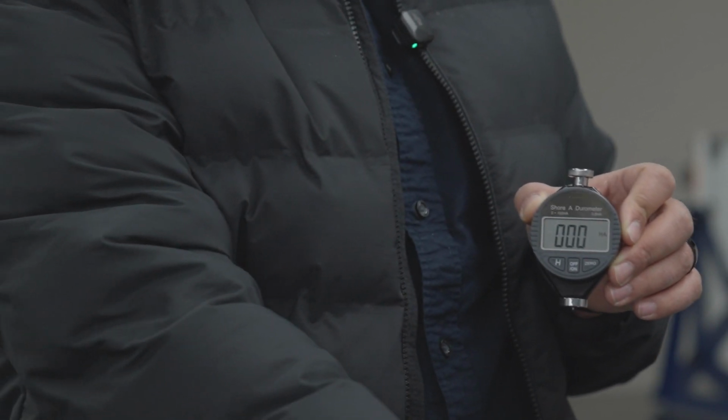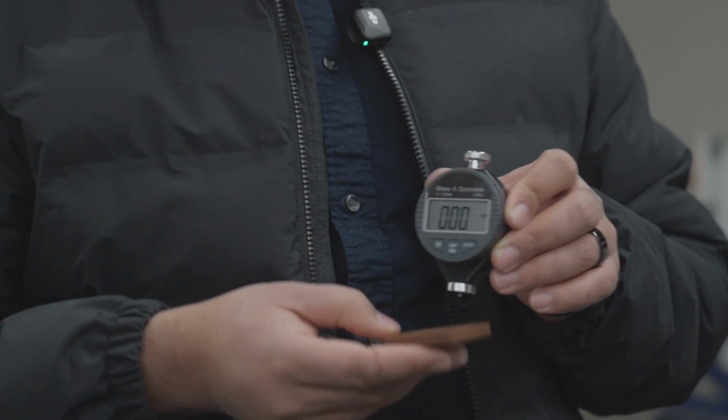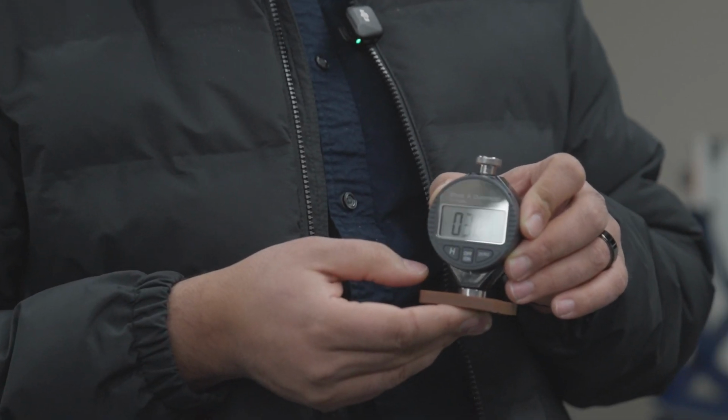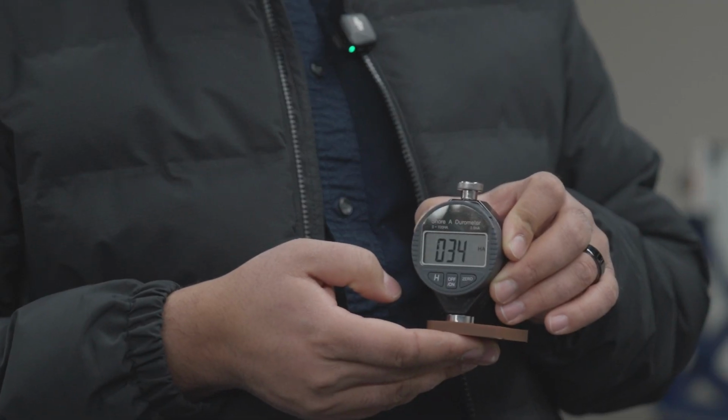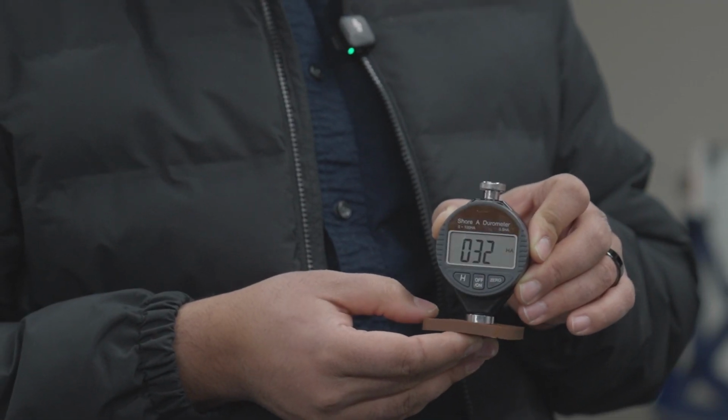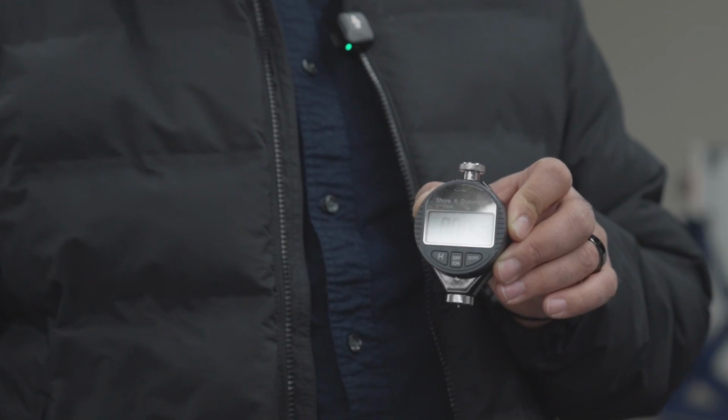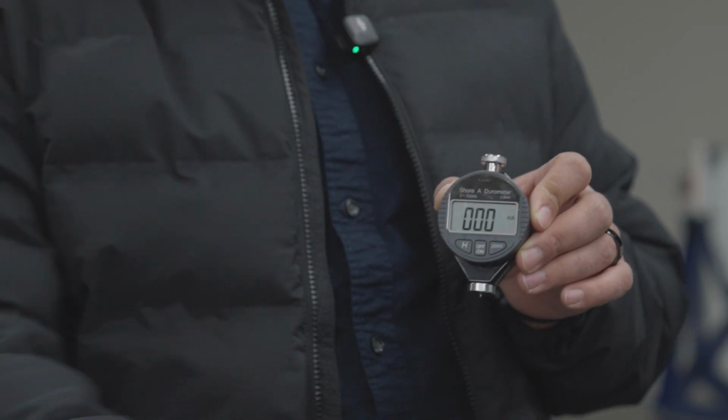We have many of these. We have the purple, brown, different types of rubber material. You have to keep in mind that you have to make a couple of different measurements so you have enough data points for your statistical analysis.